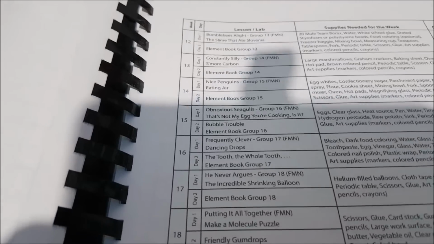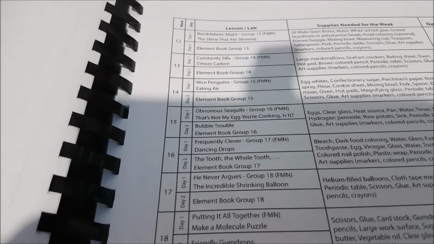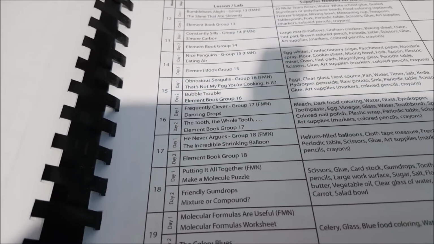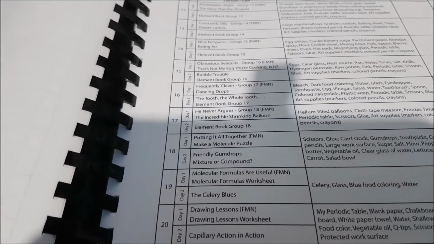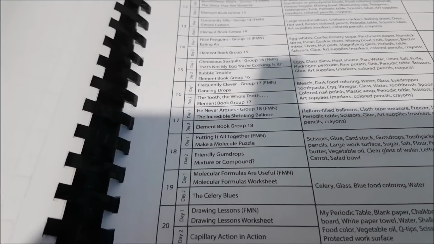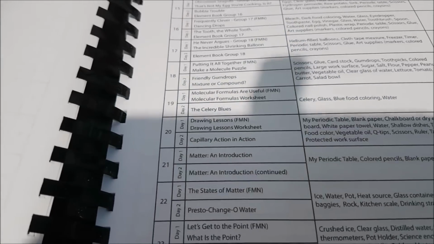I love how they've given things funny names. So the obnoxious seagulls, the whole tooth, he never argues, the incredible shrinking balloon, the celery blues. They've just given them some really funny names.